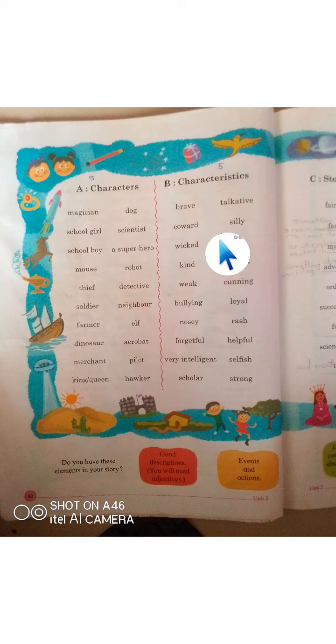How was the magician? We can say the magician was very intelligent. And how was the dog? The dog was very brave. And we can relate A characters with B characters.